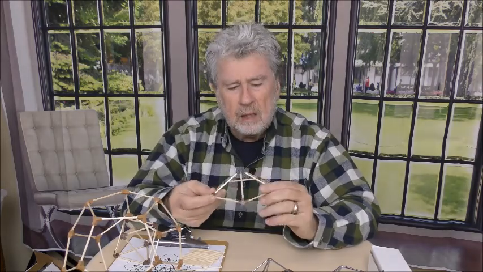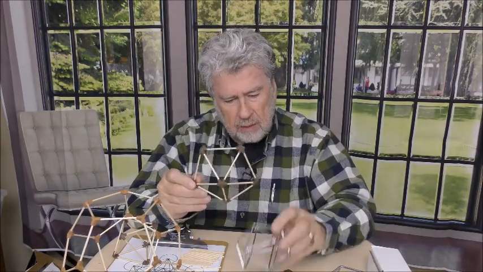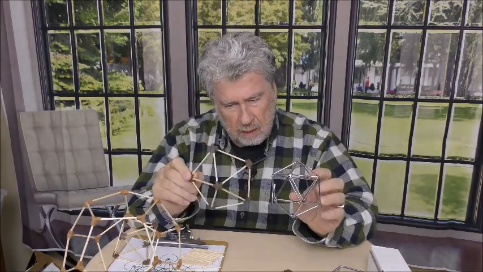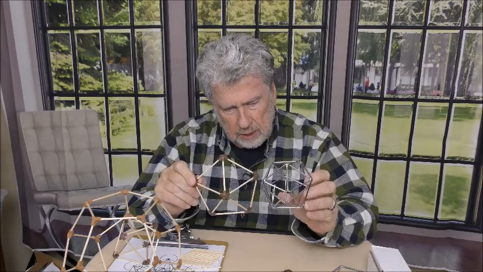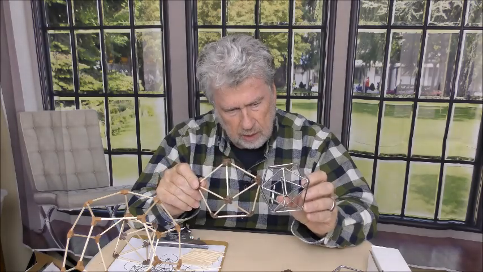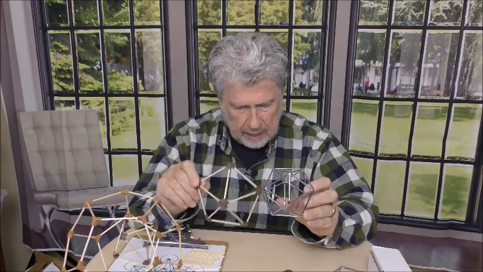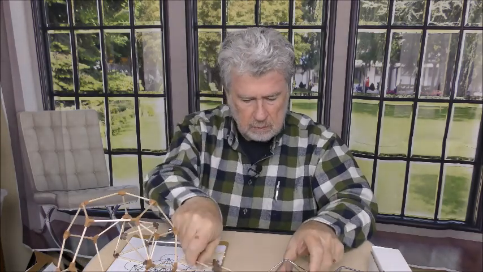Okay, and then as you can see, there we have a pretty recognizable shape that kind of looks like the logo of some automobile manufacturer, I think, but there we have that. Now we're going to make another one of these. Exactly the same thing, we're just going to repeat it.